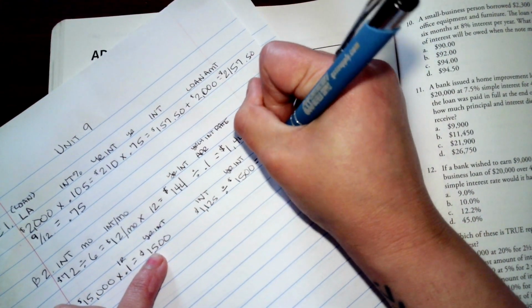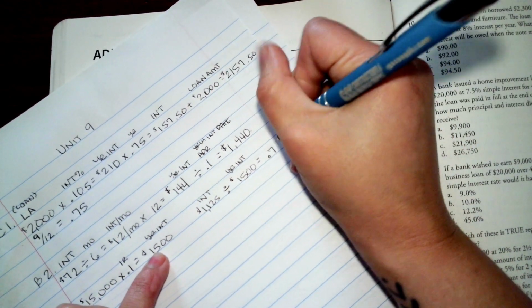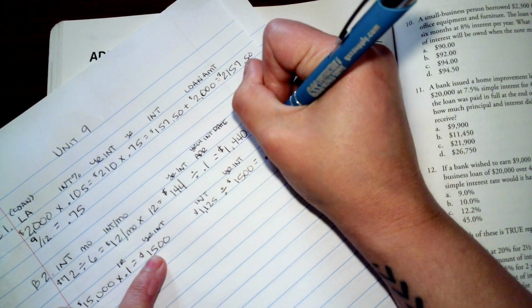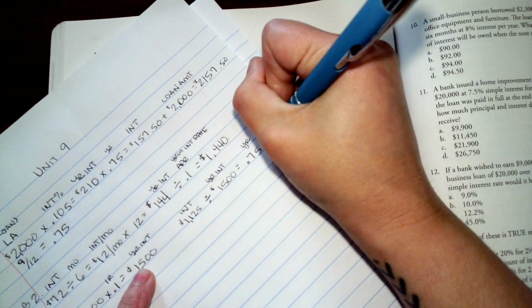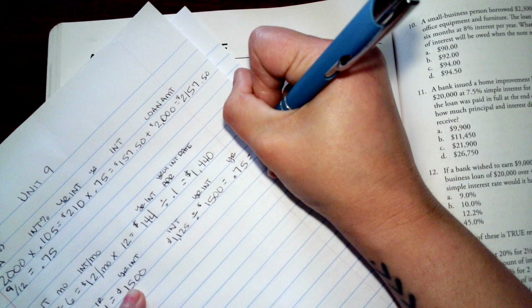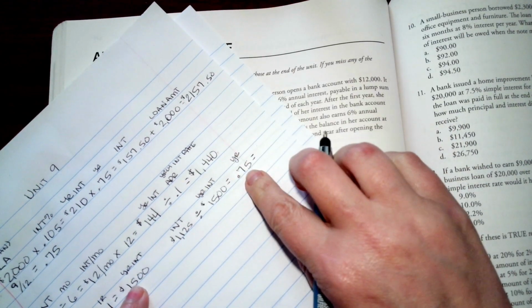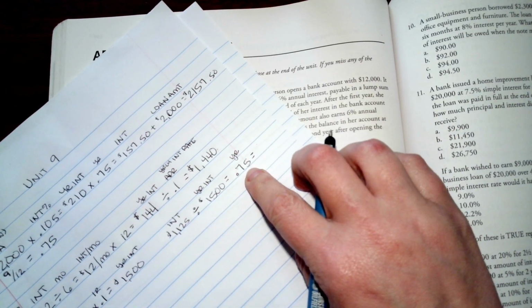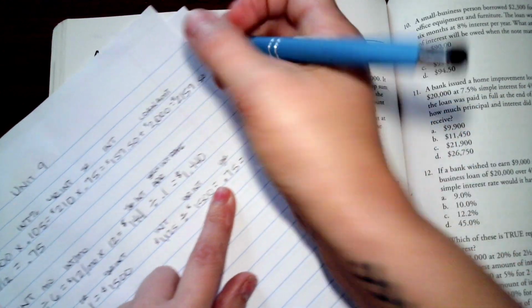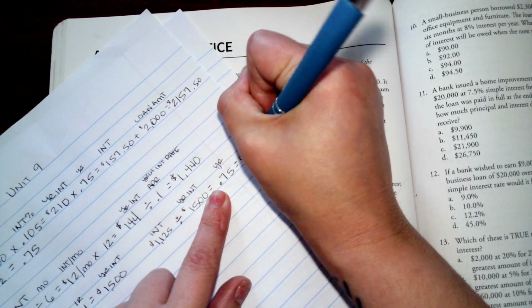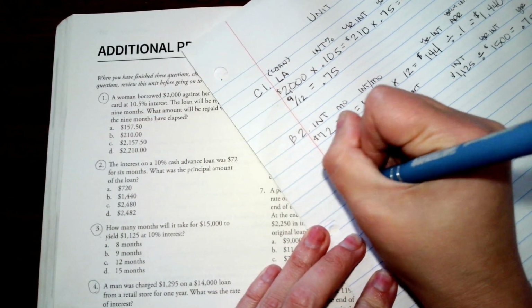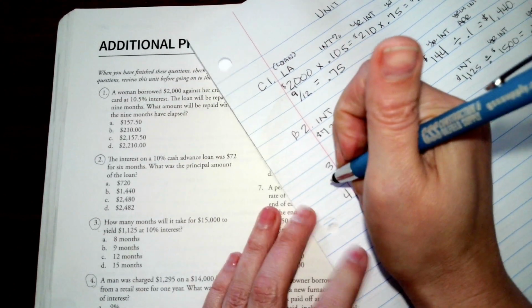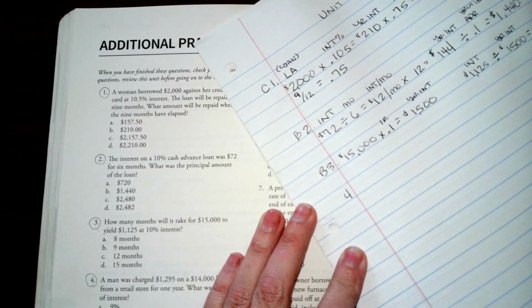When you do the math on that, that is 0.75. This is how many years it would take. So it would take, if you change this into months, 0.75 years is 9 months. 3/4 of a year is 9 months. So your answer on 3 would be B.